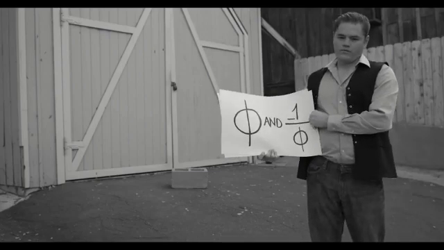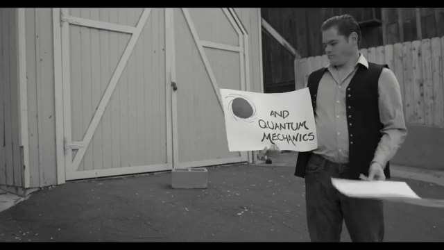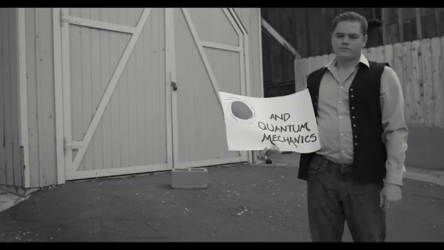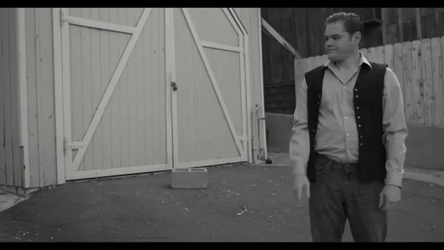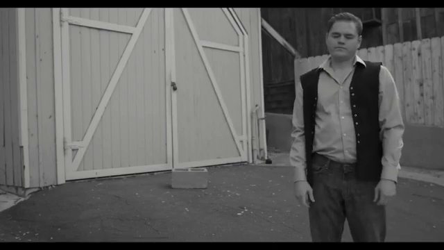So we now see a deep link between black holes and quantum mechanics because the golden ratio appears deeply in both black hole physics and in quantum mechanics.